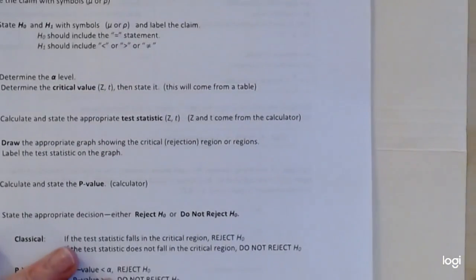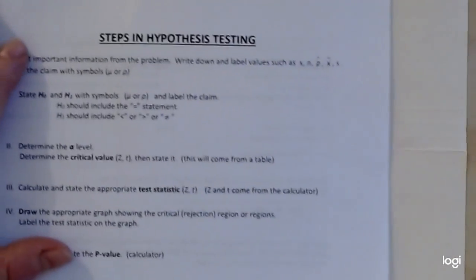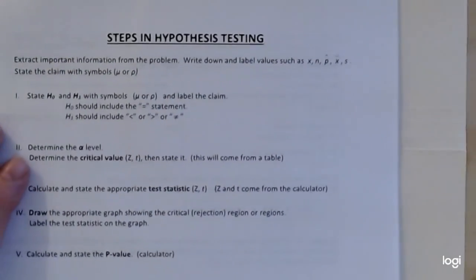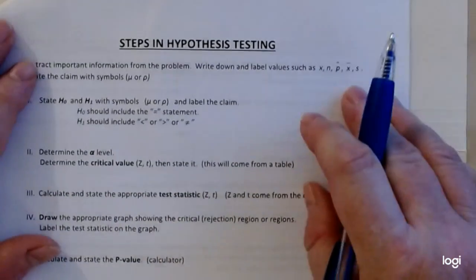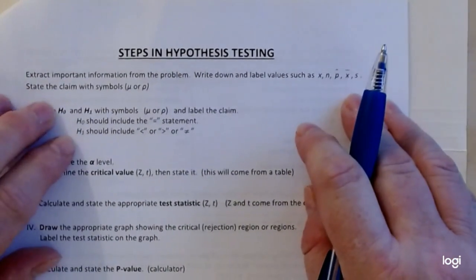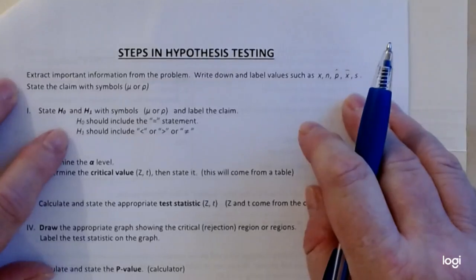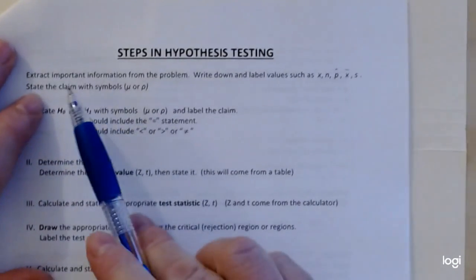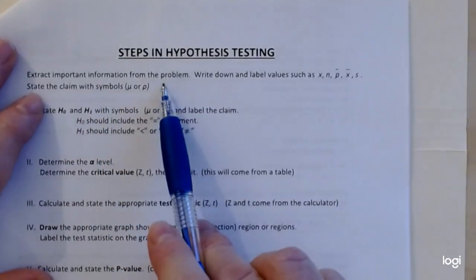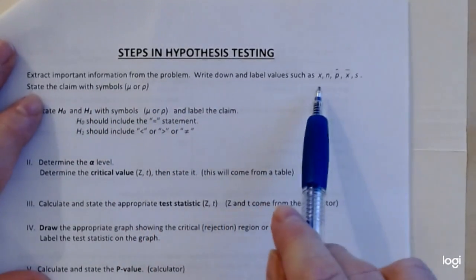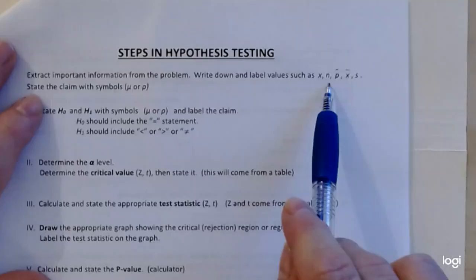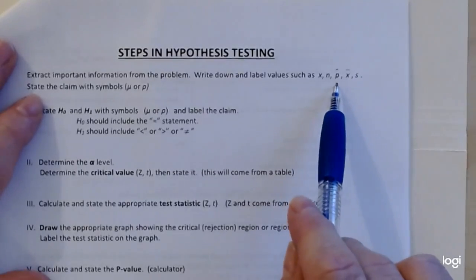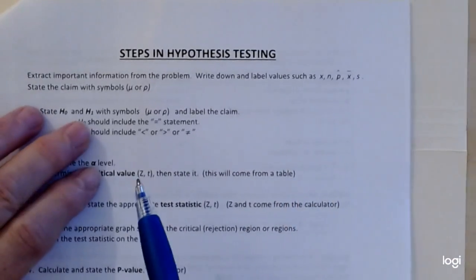So the steps in hypothesis testing. First of all, a lot of this is going to come from the problem and a lot of it's going to come from the calculator. So there's not a lot to do other than to read carefully and make sure that we know where all this information is and write it down. Extract important information from the problem, write down and label the values such as x, n, p hat, x bar, s, all of those symbols.